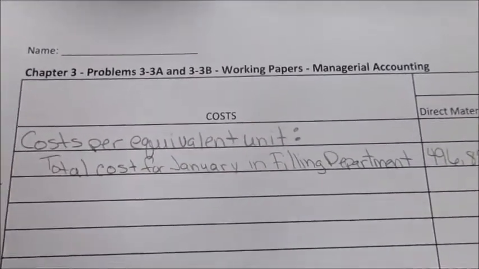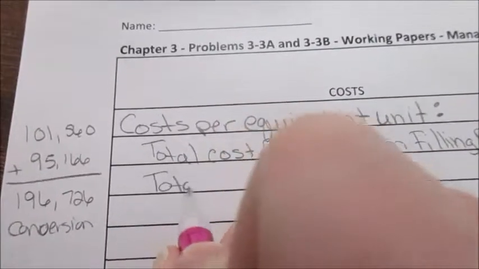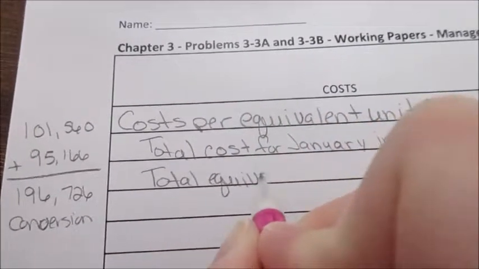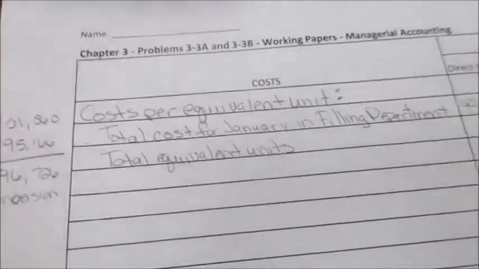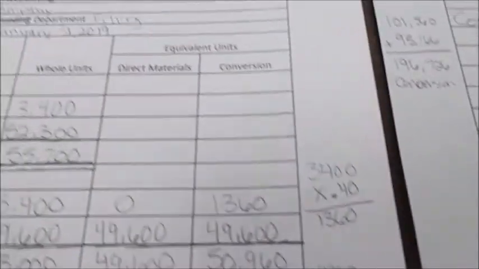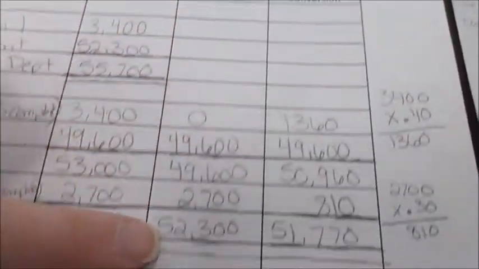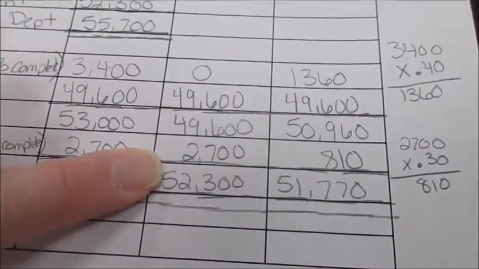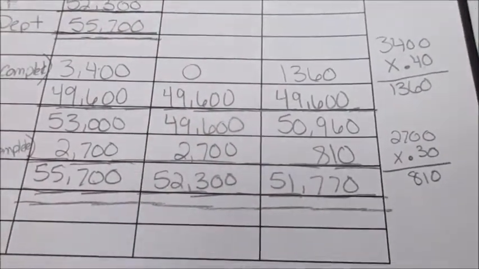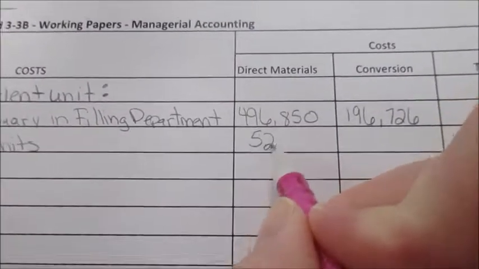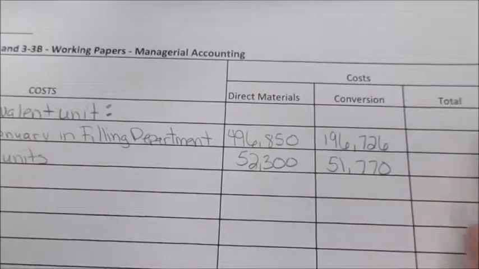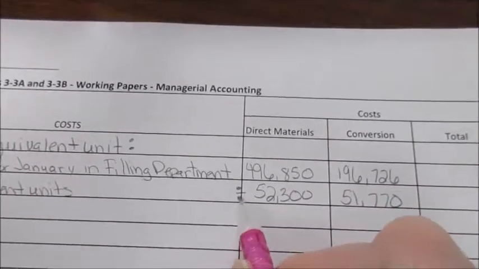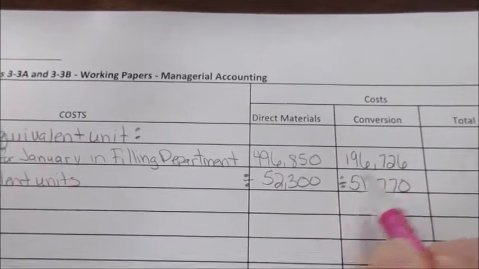Now we're going to divide these two numbers by our total equivalent units. Okay, so we're going to look back on our form where we calculated our equivalent units for direct materials to be 52,300 and for conversion 51,770. Okay, so those are the numbers we're going to put here. And again, we're going to divide these because we want to know per unit.